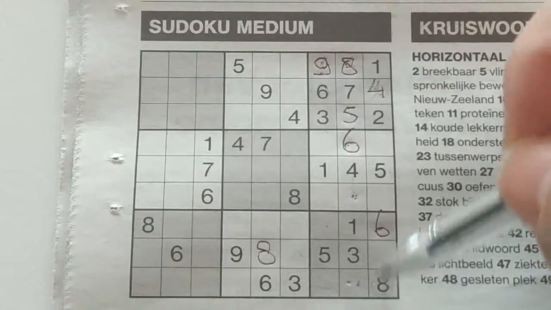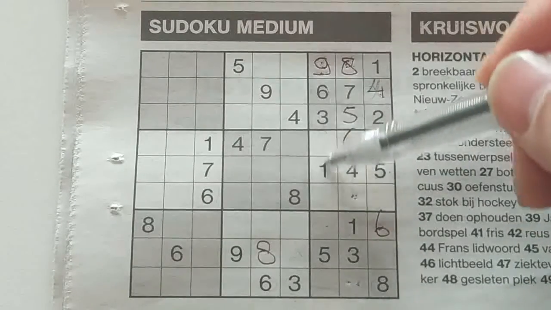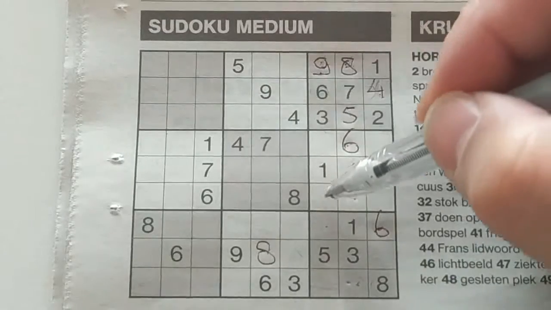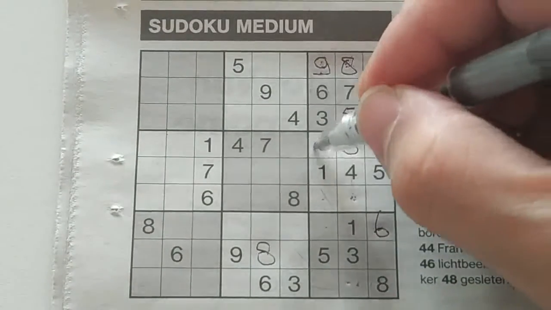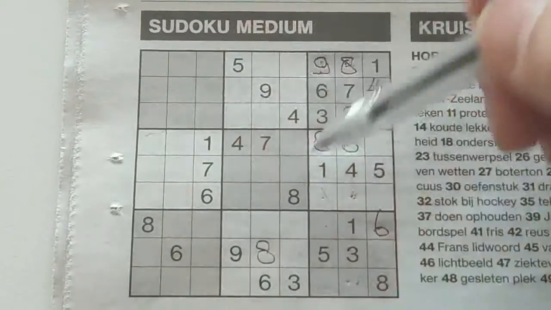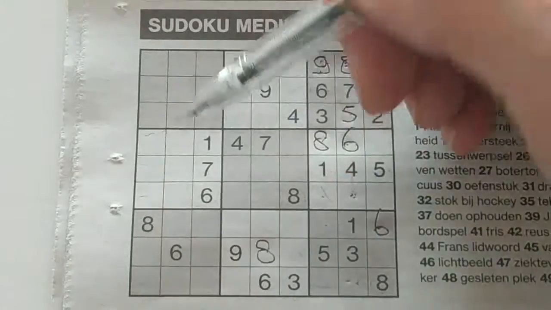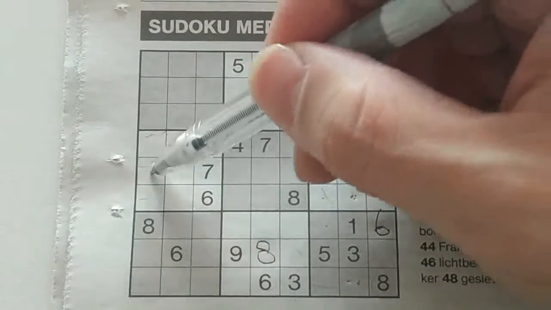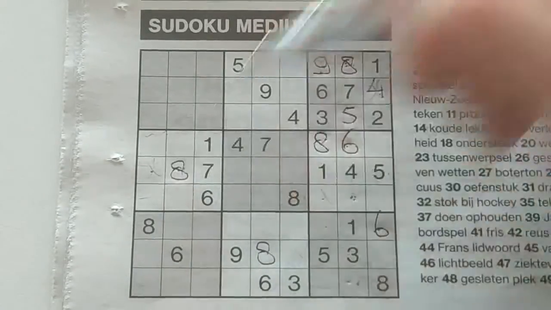Yes, 8 in the last column, 8 in the column next. So in this column, the only two places for an 8 is here or there. But I see here an 8, no 8 there. 8 should be here. 8 in this row, 8 in that row. So in the middle row, the only two places for an 8 is here or there. But I see here an 8, so no 8 there. 8 should be here.